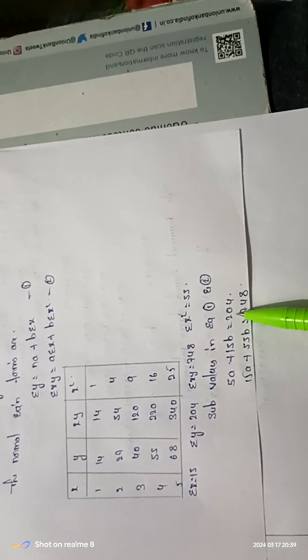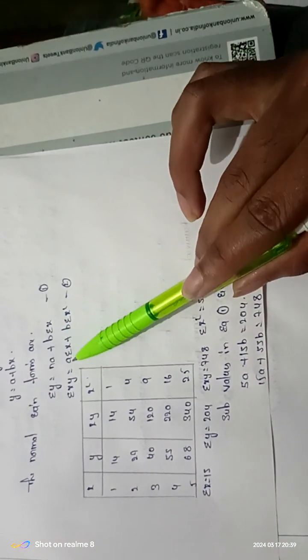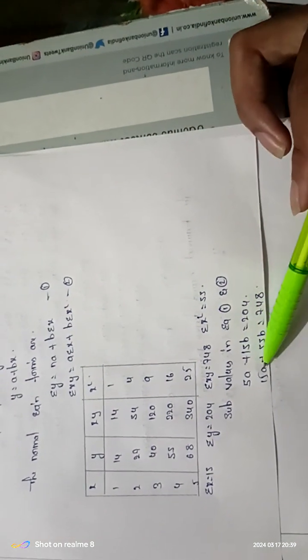5a plus 15b equal to 204. The second equation is 15a plus 55b equal to 748. And we have to perform the operation on the calculator.